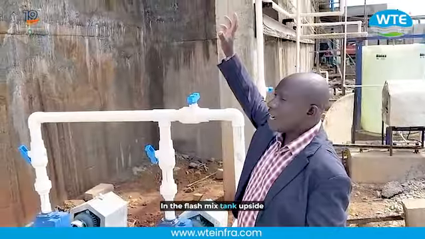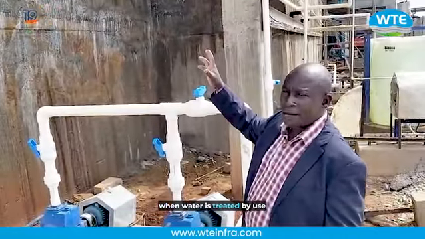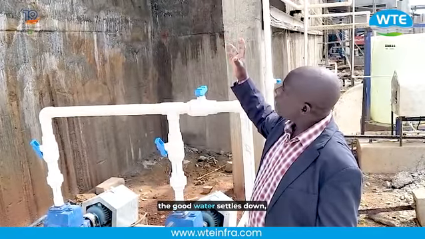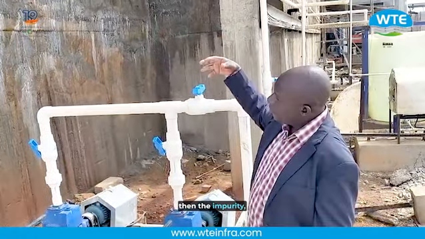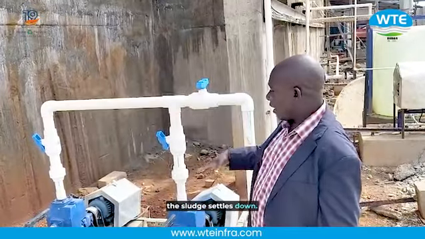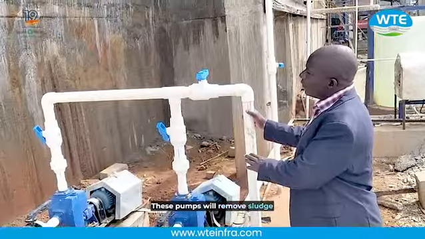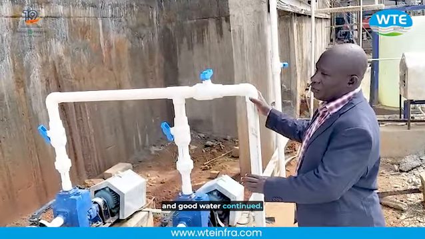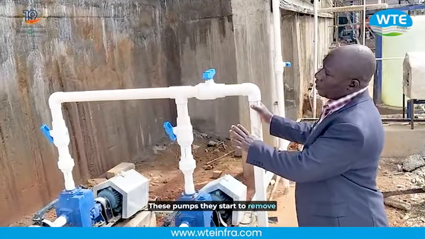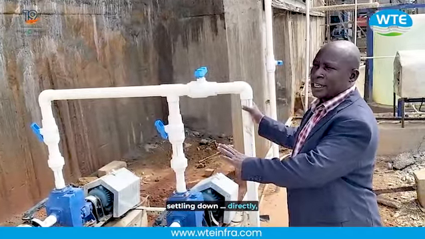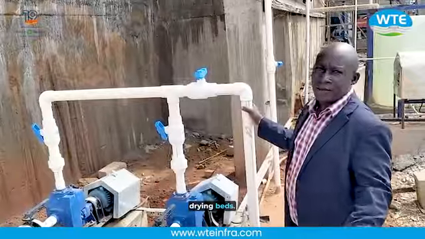In the flash mix tank upside, when the water is treated by use of a chemical called poly, the good water settles up and the impurity, the sludge, settles down. We have the primary sludge pumps. These pumps remove sludge and good water continues. These pumps help us to remove all the sludge which has settled down, and directly we pump it to the sludge drying beds.